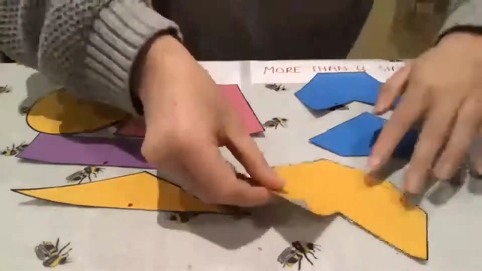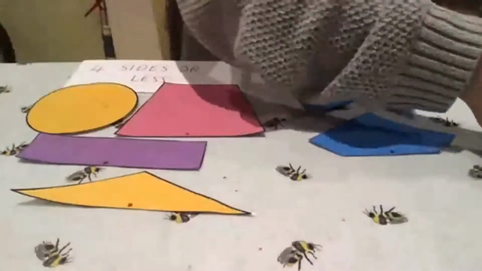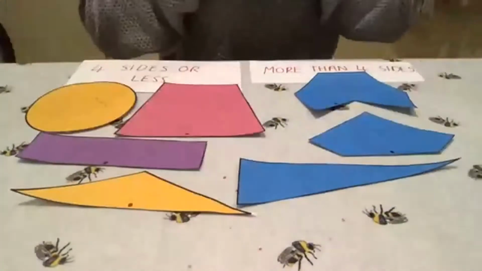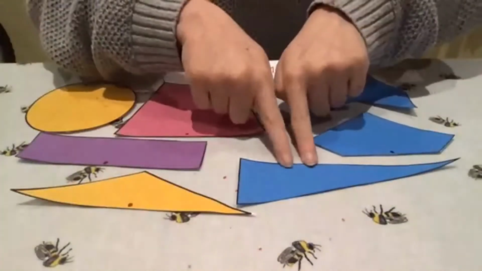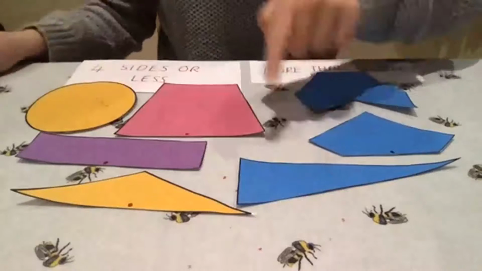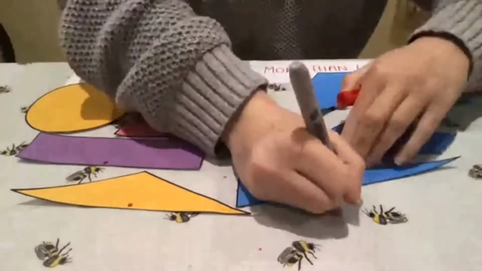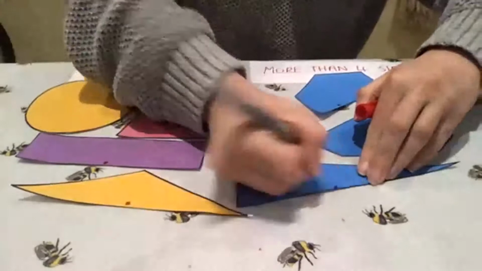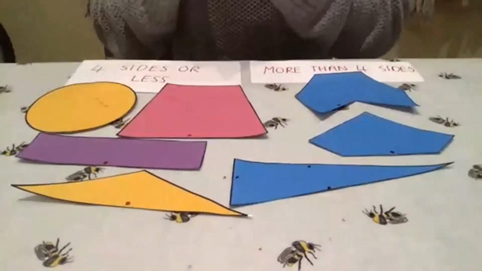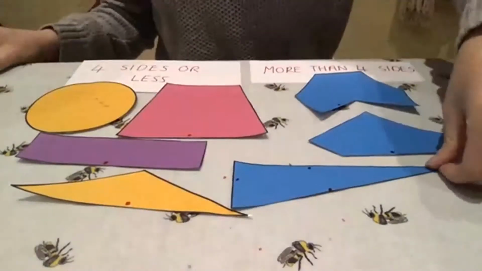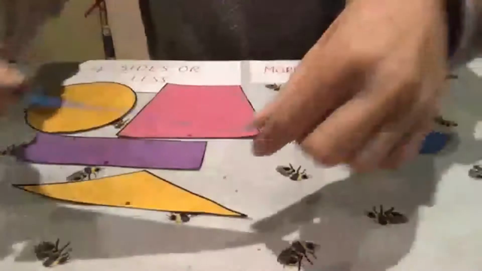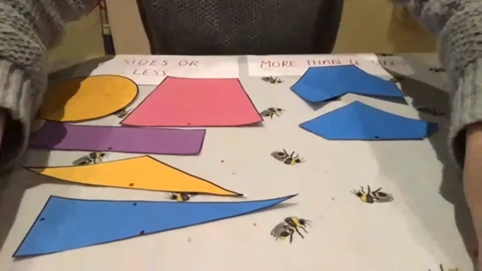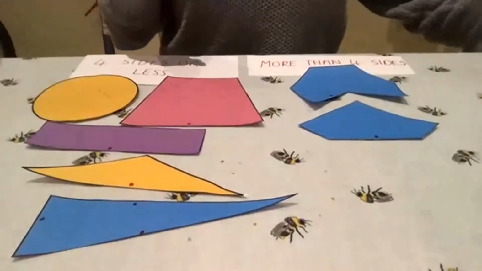Oh, here we go. Now, no, we're not going to use that one. I'm going to use this one next. Okay, now what type of shape is this? Can you see it here? Well, yes, this is another triangle, isn't it? Because look, it's got 1, 2, 3 sides. And we know that a triangle has 3 sides. So we can put this into this group because 3 is less than 4. Okay, let's have a look at one more.